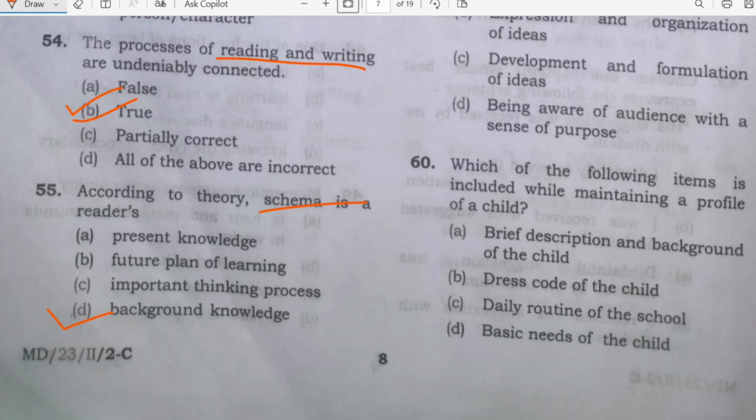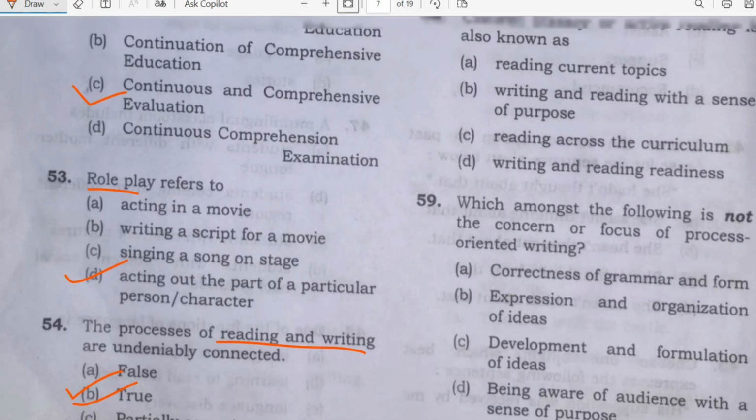Schema. Of course, this schema needs to be updated from time to time. Otherwise, if the child says that everything that flies is a bird, that will not be correct all the time, right? Let's go to the next question now.